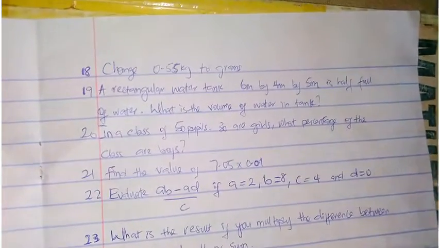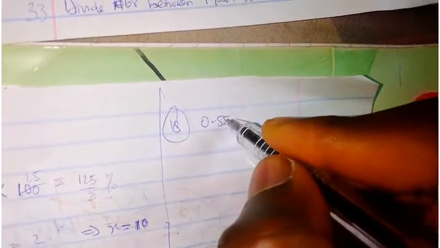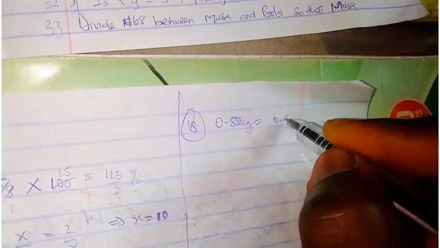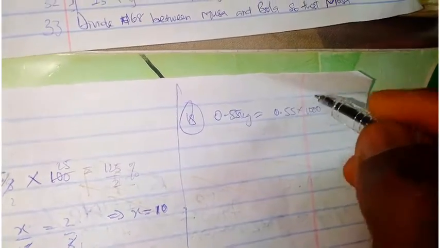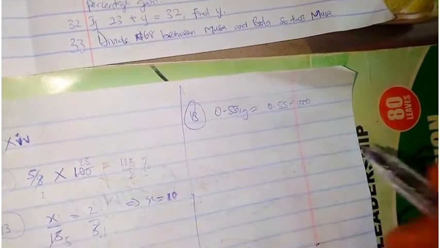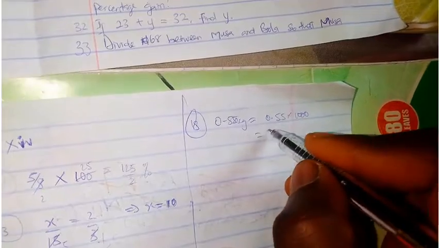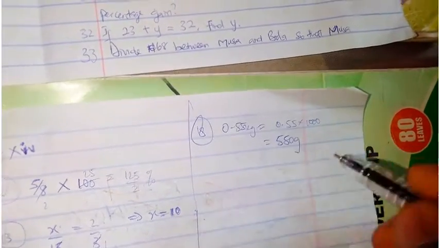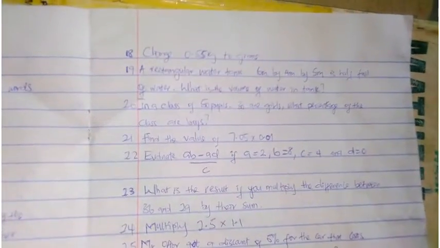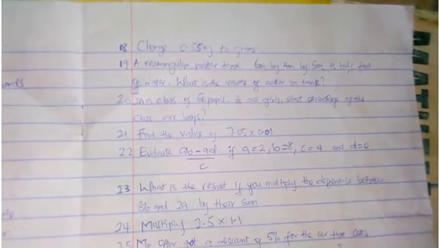Number 18 question says, change this to grams. 0.55 kilograms to grams. 0.55 kg changed to grams becomes 0.55 times 1000. Why? Again, we said that 1000 grams makes 1 kilogram. Automatically, I'm going to have it as 1000 times 0.55, which gives the answer 550 grams. Okay, number 19. Trying to be fast. A rectangular water tank is 6 by 4 by 5.